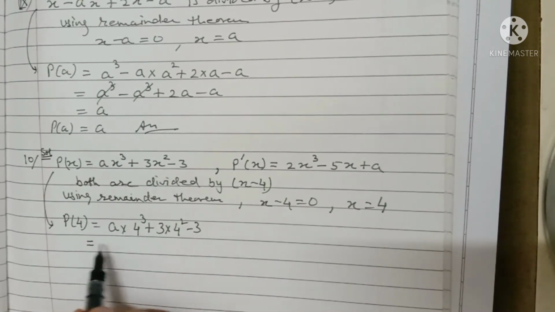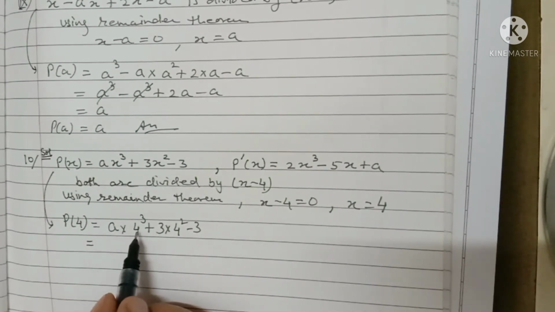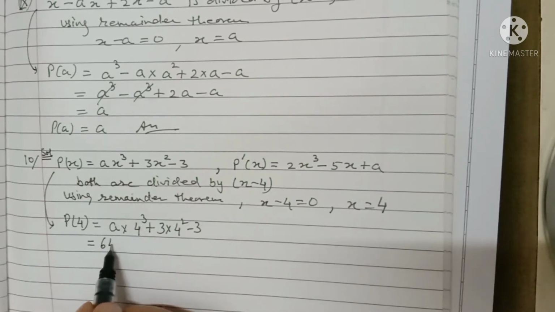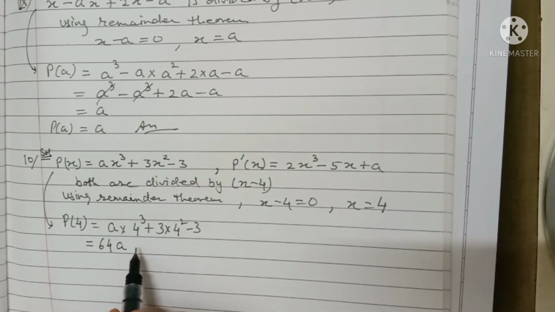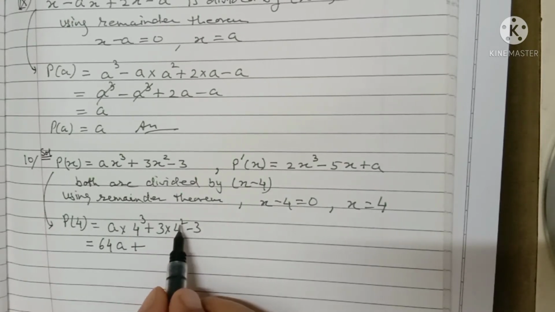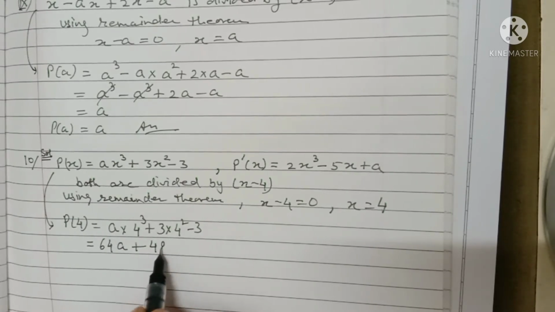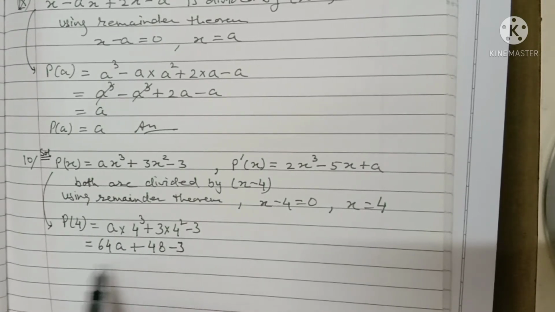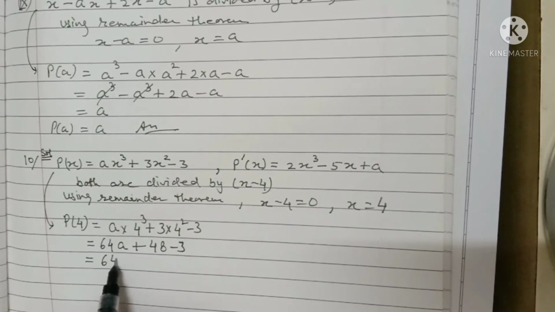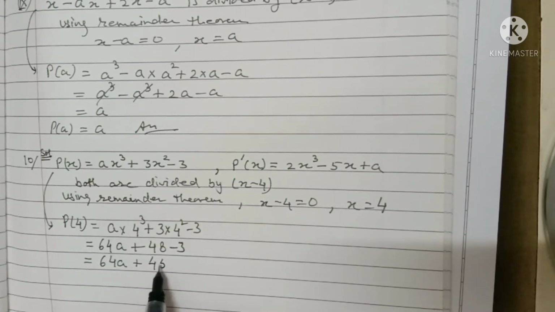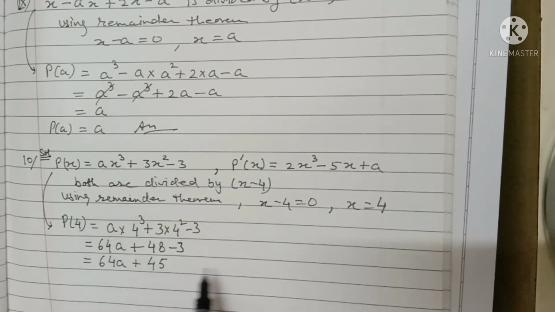Solve it, and what value will we get? 4 4s are 16, 4 16s are 64a, plus 4 4s are 16, 3 16s are 48, minus 3. Now 64a, and subtract 48 minus 3, 45. This is from the first polynomial.